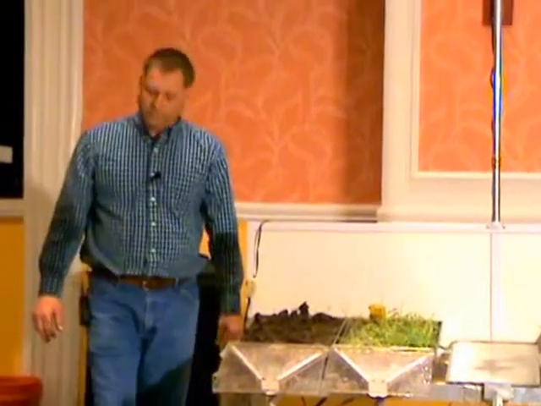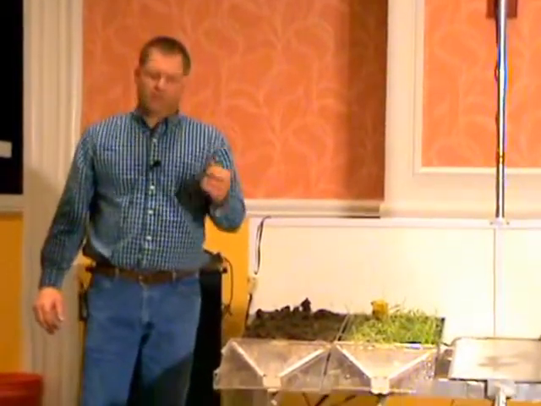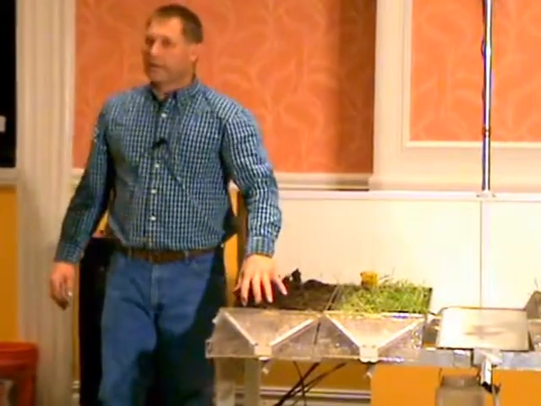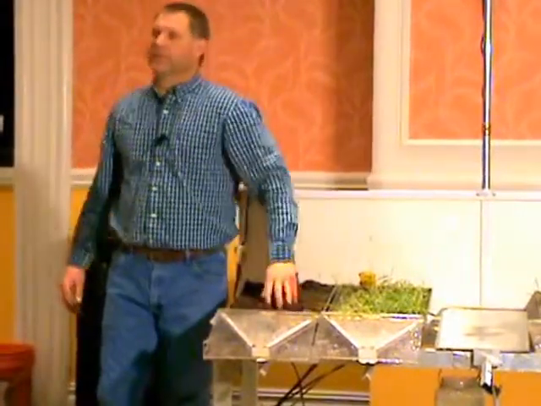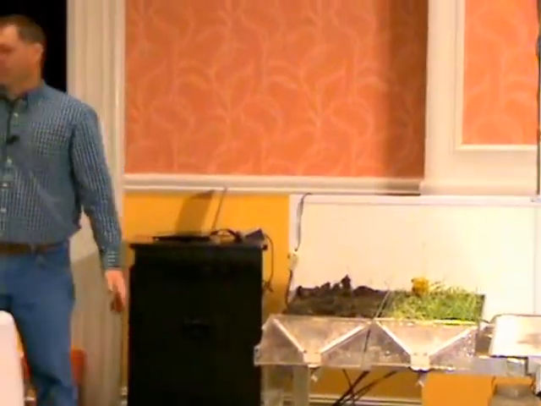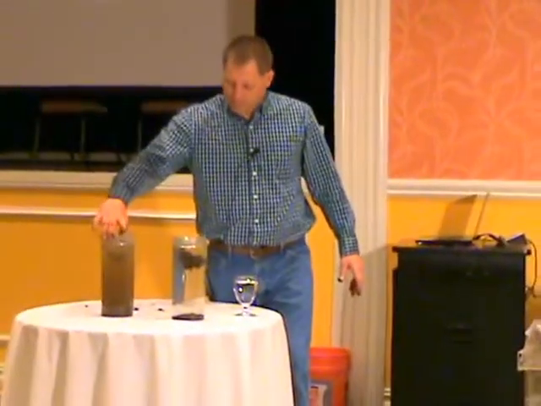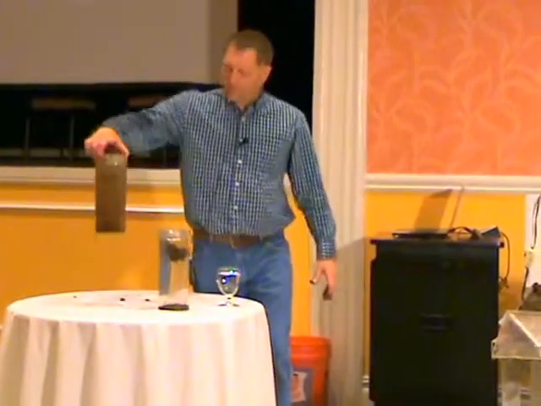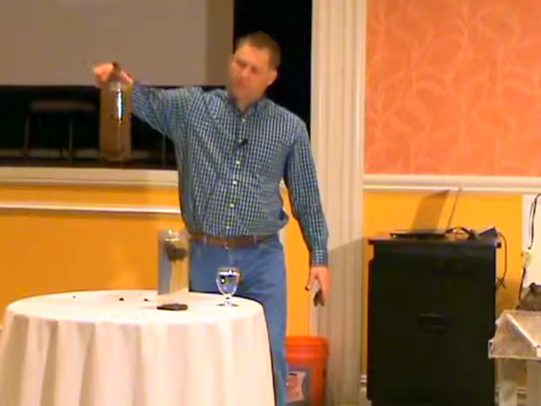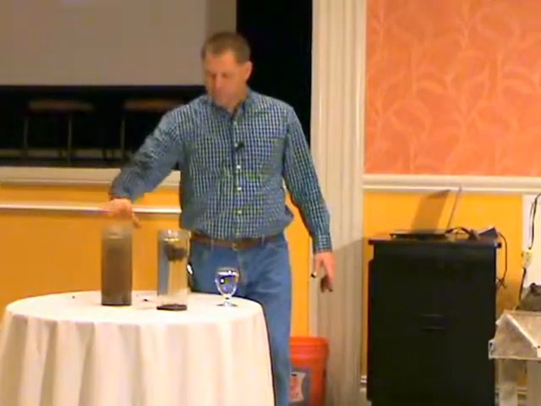It's the combination of the cover crops, of ground cover, and the combination of that aggregate stability. The combination right here. Think about it from a water quality standpoint. Even if you don't think about the loss of soil, think about the water.